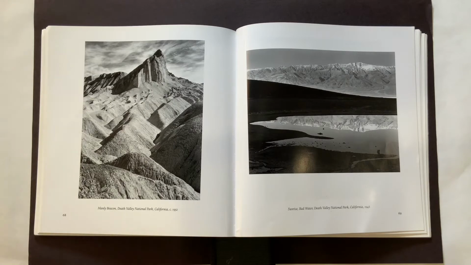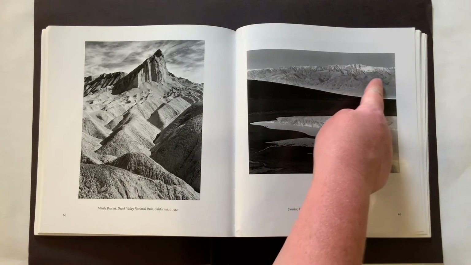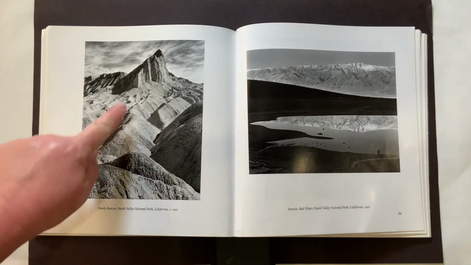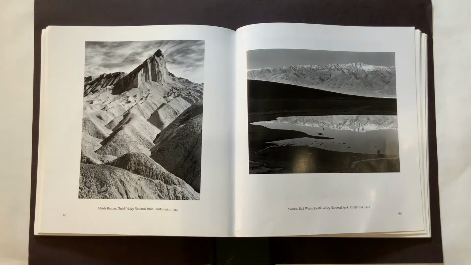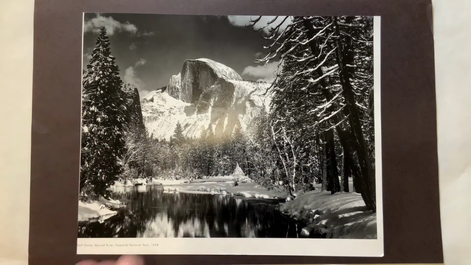Here are two photographs that Ansel Adams took in California. You could see here the mountains way in the background. And then here we have a very tall peak of a mountain. As you could see, this mountain has snow on top of it.